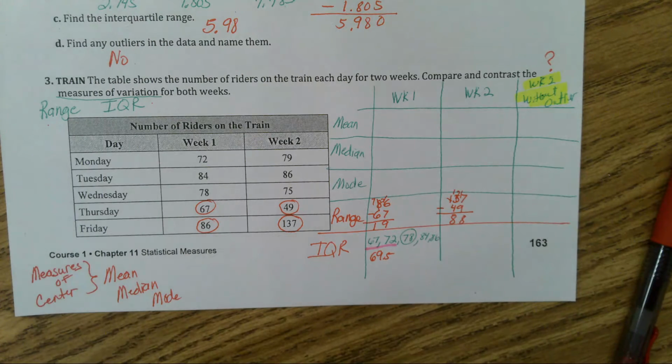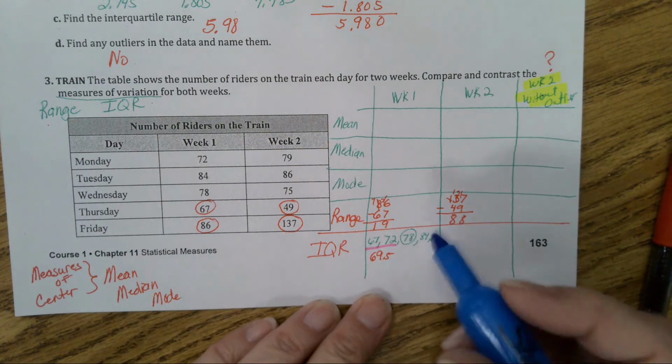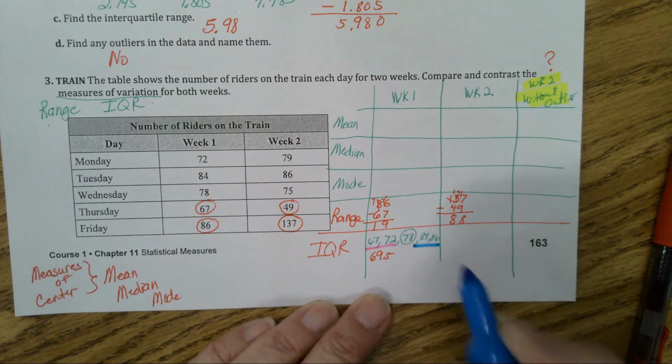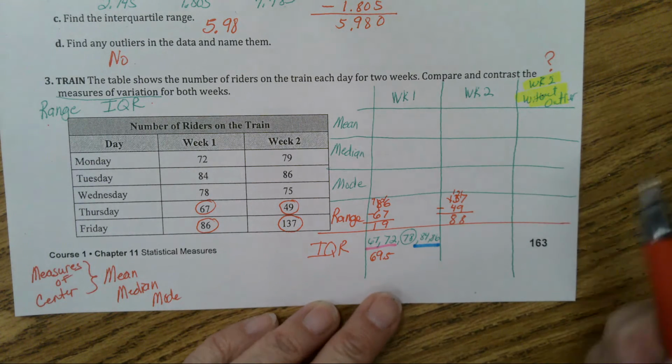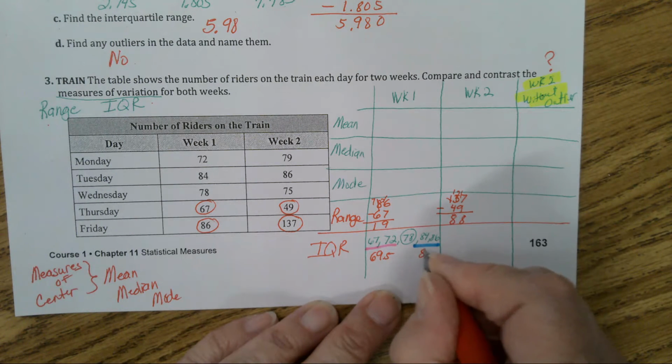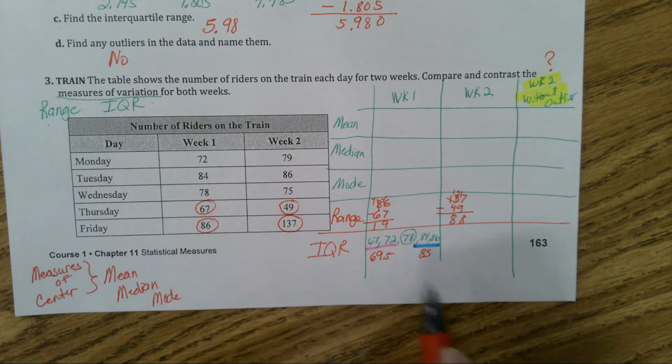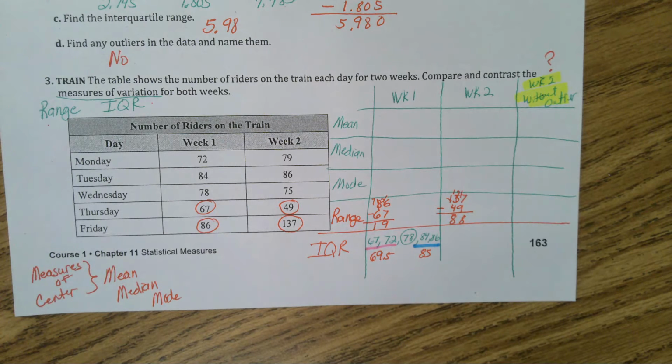And my Q3, I have only 2 numbers. That one's pretty easy. It's going to be what? 85? Yeah. So my IQR is 85 minus 69.5, which is what? 85 minus 69.5.